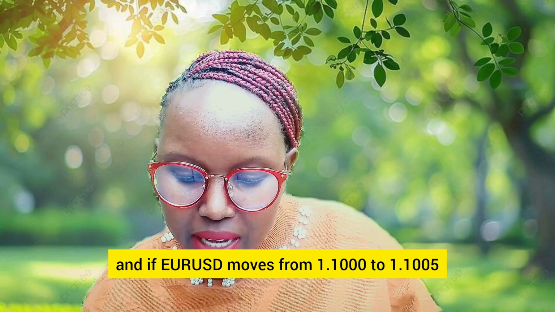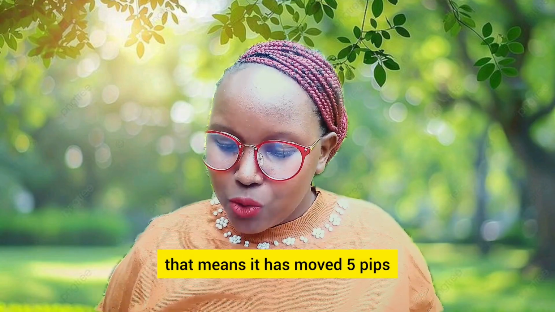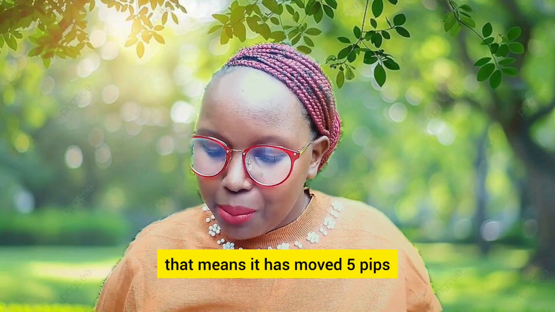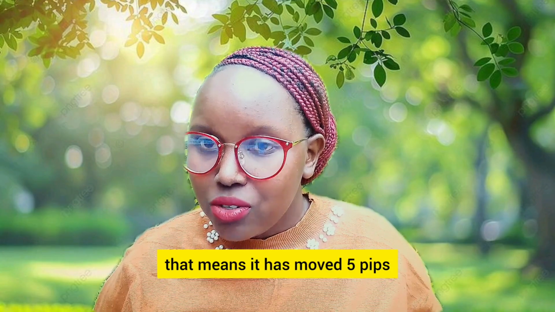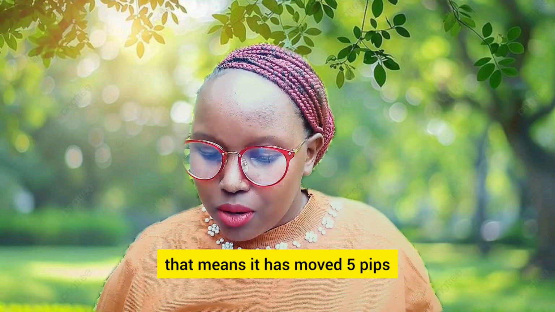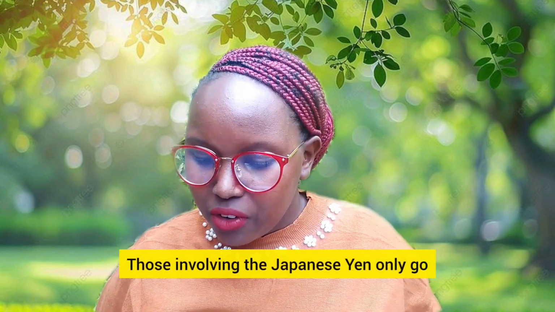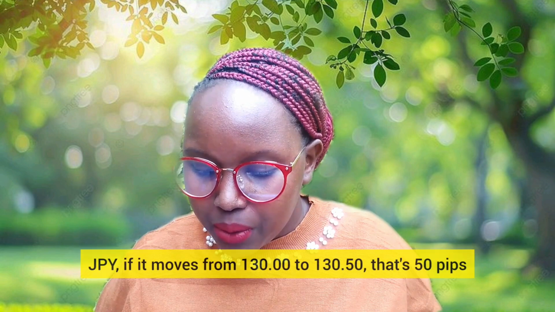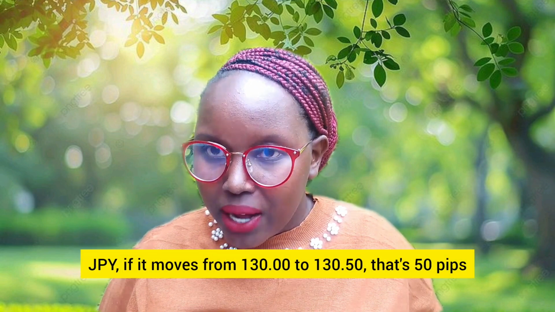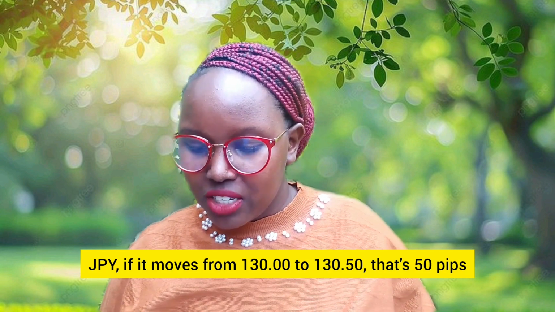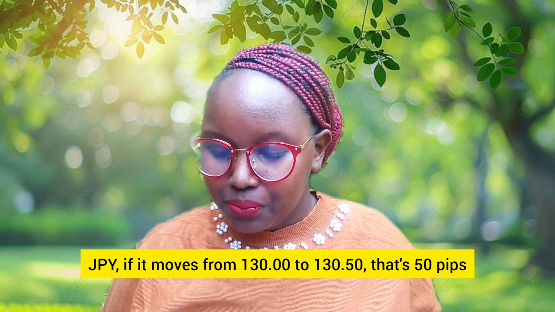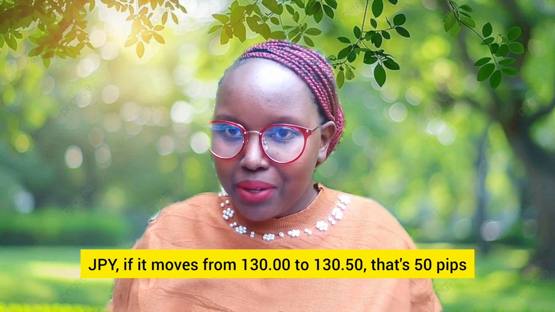If EUR/USD moves from 1.1000 to 1.1005, that means it has moved 5 pips. Some currency pairs, those involving the Japanese yen, only go to 2 decimal places. For USD/JPY, if it moves from 130.00 to 130.50, that's 50 pips. So you're getting how the pips are coming.